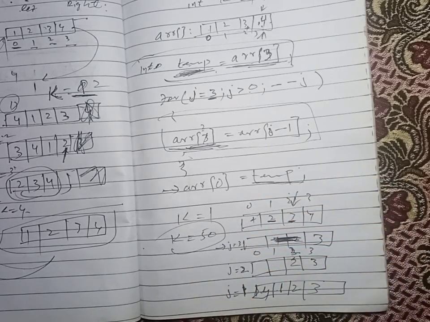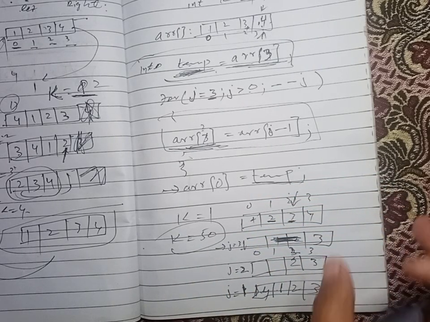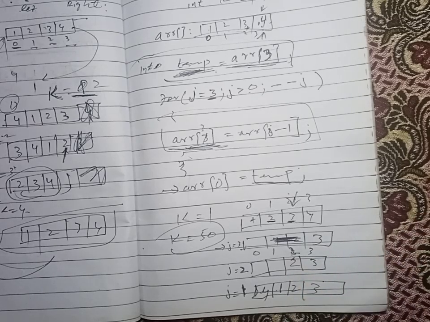So this was the basic thing to understand and learn about the rotation of an array to the right side.